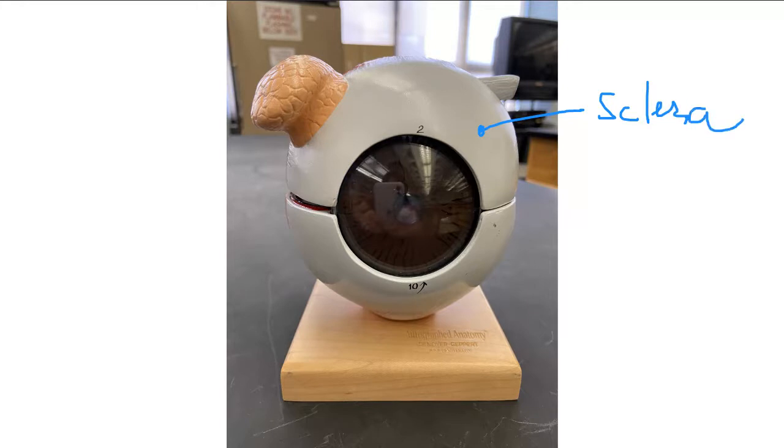And this part that is transparent, it has to be transparent so light can go through. And this part of the eye sort of comes out forward like a horn. So if I do a sagittal section of the eye like this, and then we look at it in a lateral view, it will look something like this.